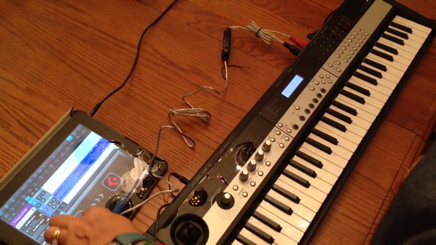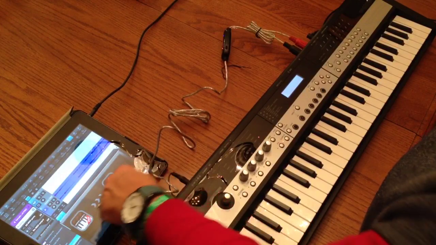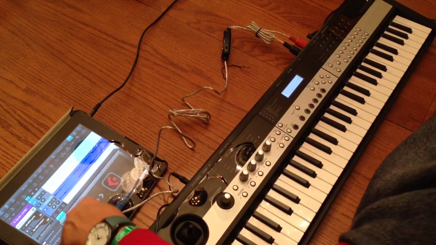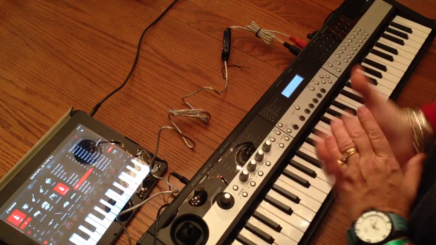I just picked this up half price today. See, it says free. It's not free. Anyway, so going back to Sample Tank, gotta get off my soapbox.